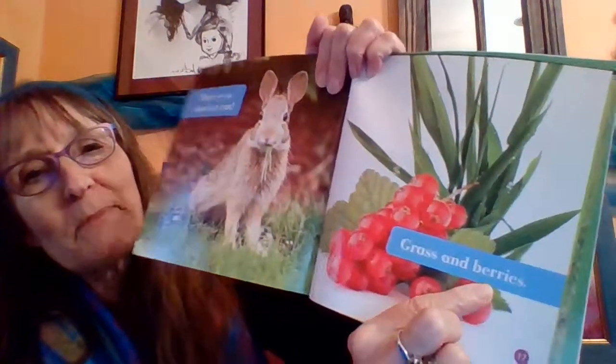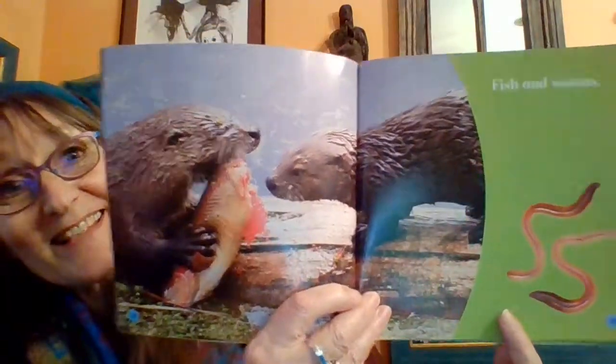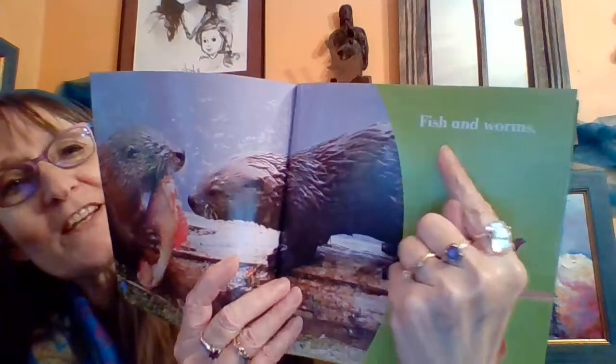There is so much to eat. Here's another one of those tricky words. There's a silent A in the middle, and the way we know that is if we tried to sound this out as at. Would that make sense? Or yat? No. You just figure out that the A is not pronounced. It's eat. Grass and berries. Would you eat the things that these animals are eating? Fish and worms.